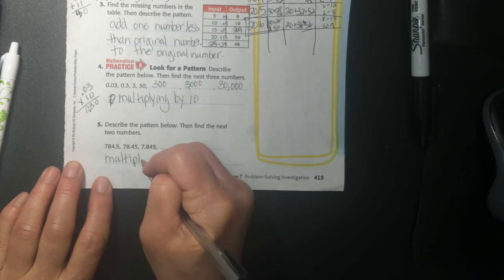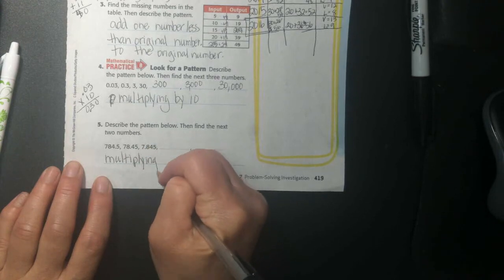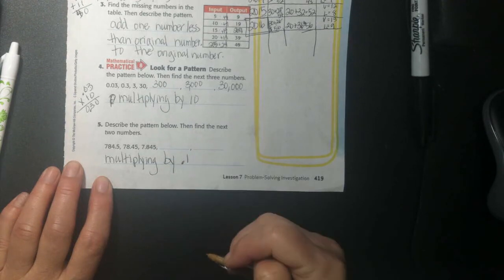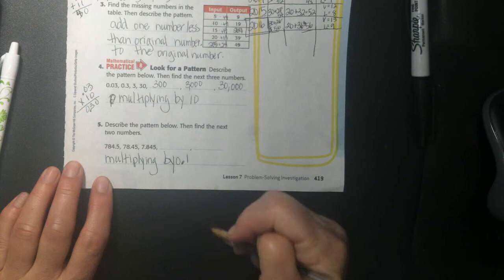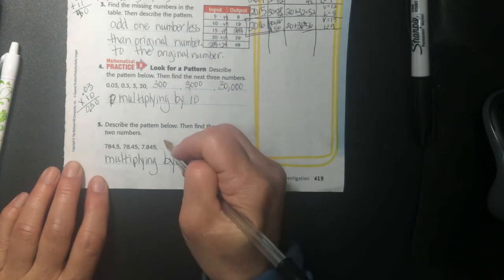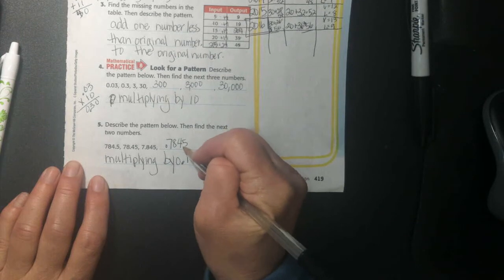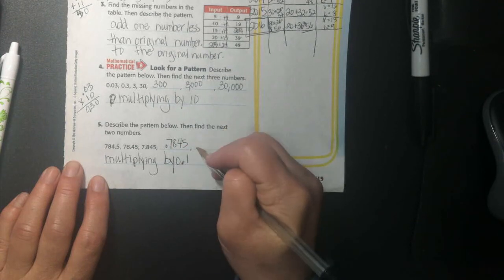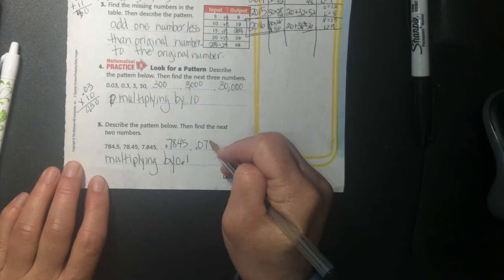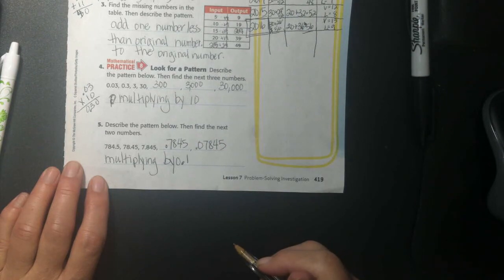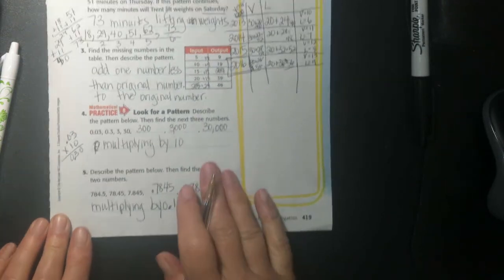Multiply by 0.1. Hopefully I said it right that time. 0.1. So this one's going to be 0.7845. And my next one, I have to put a 0 on. I hope that makes sense.